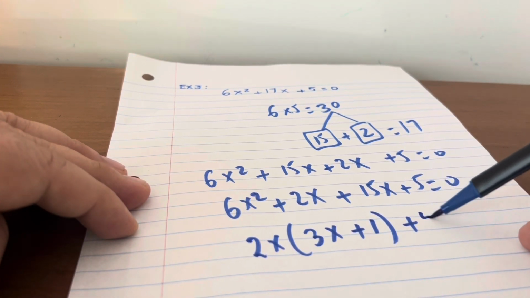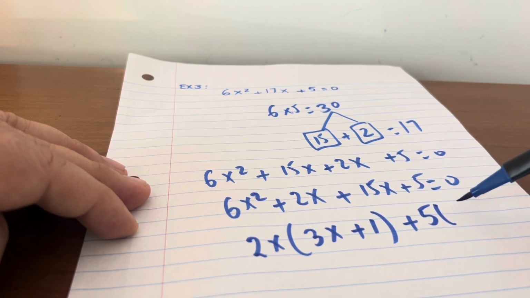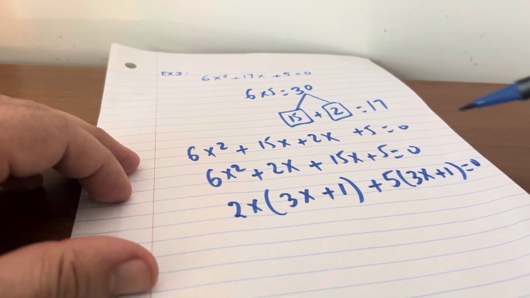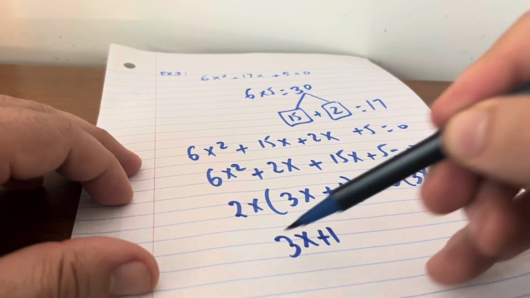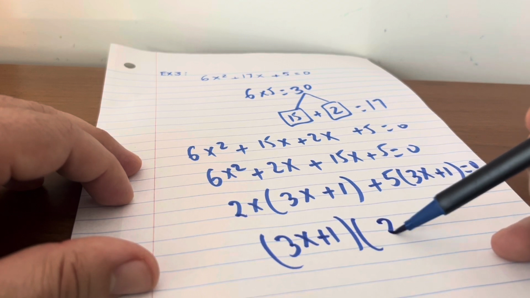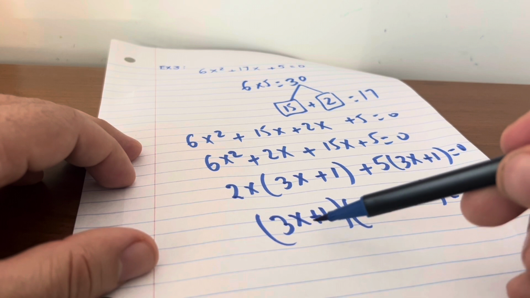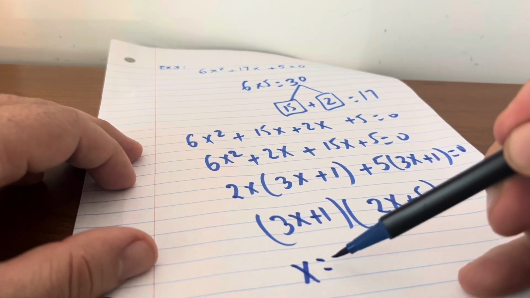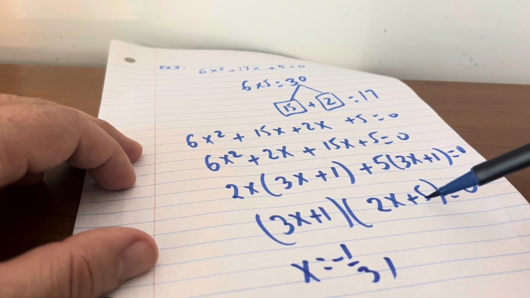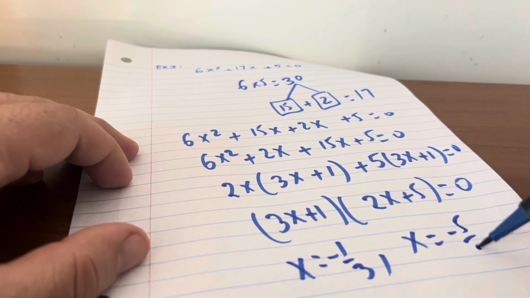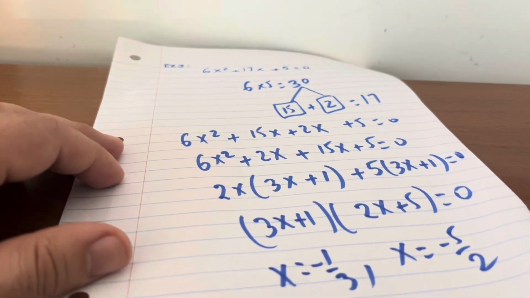So the new common factor is 3x plus 1, times 2x plus 5 equal to 0. When you solve this one, 3x plus 1 equal to 0 means x equal to negative 1 over 3, and 2x plus 5 equal to 0 means x equal to negative 5 over 2. These are your two solutions.